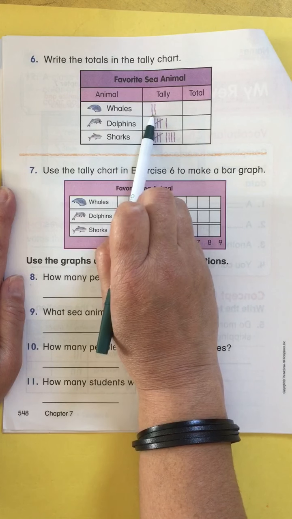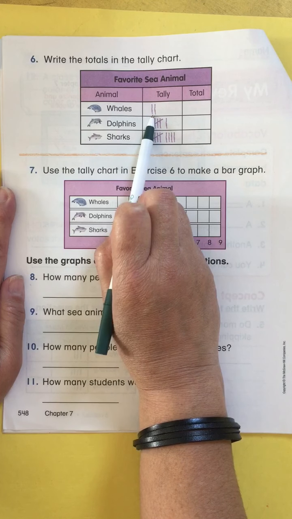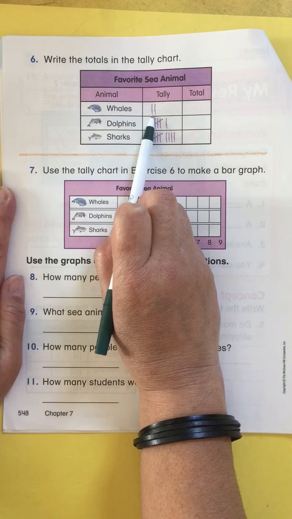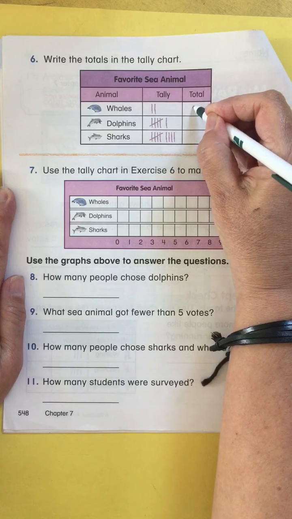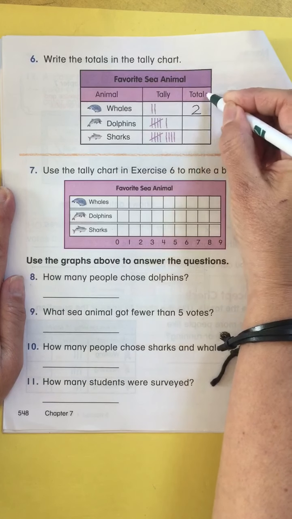The tally marks tell us how many people chose whales. Here we see 2 tally marks. We put a number 2 on the total.